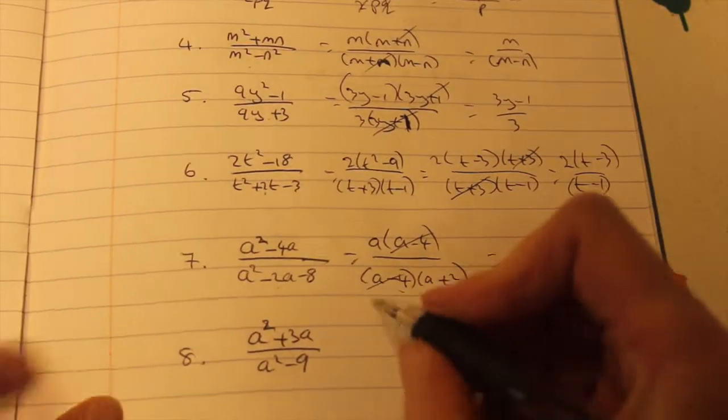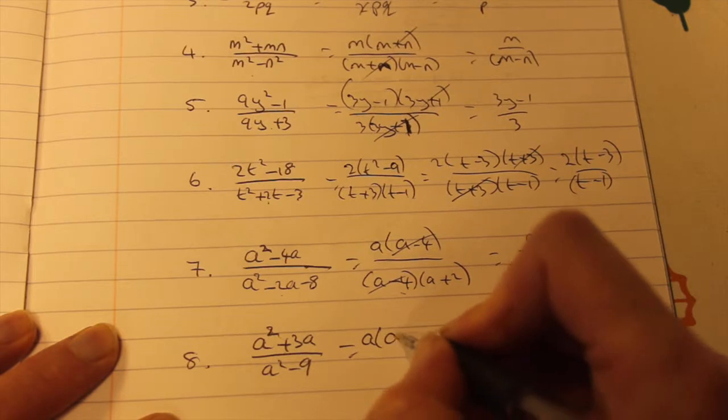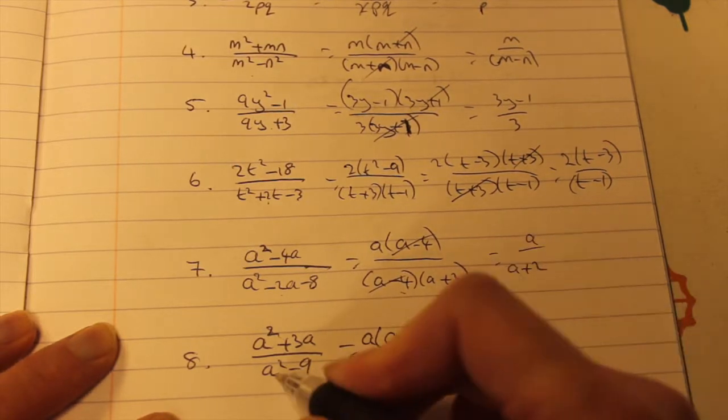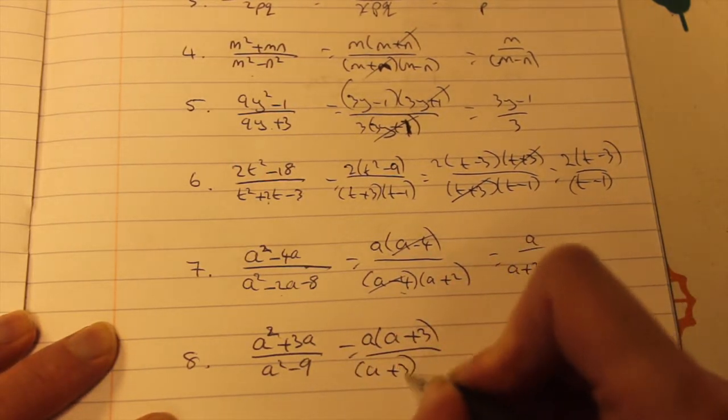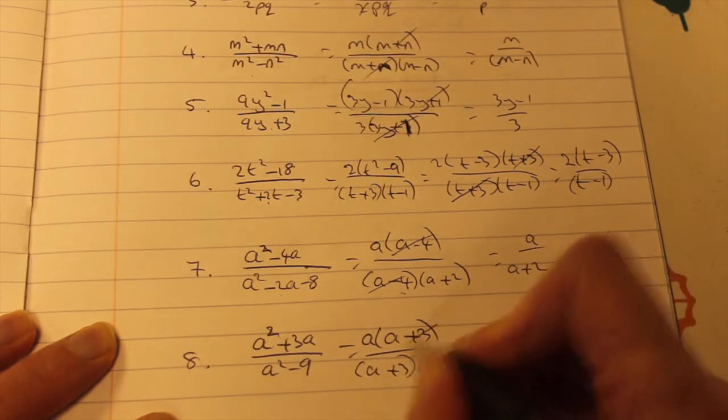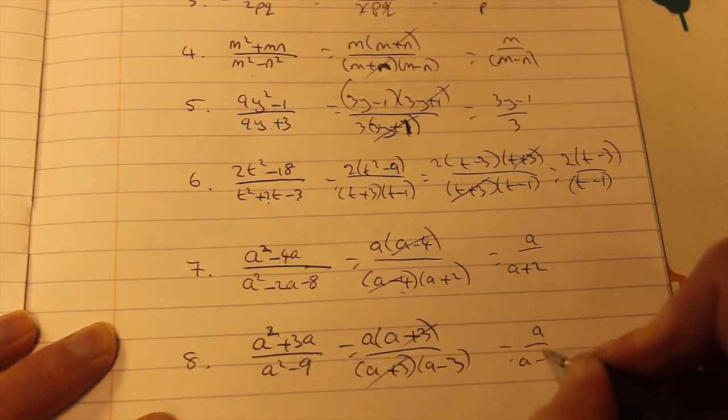And number 8, pull out your a, giving you a plus 3. That's the difference of two squares, a plus 3, a minus 3. They cancel to give you a over a minus 3.